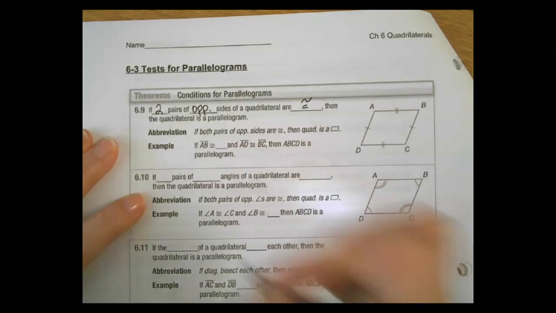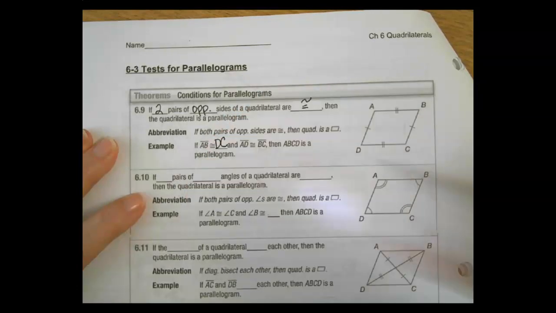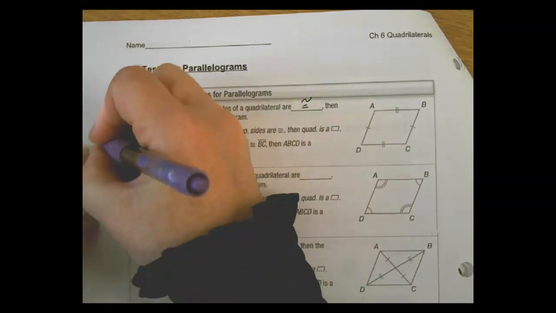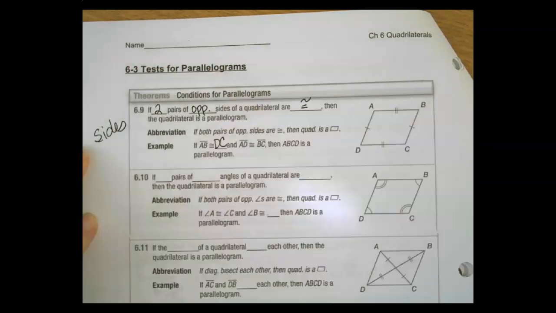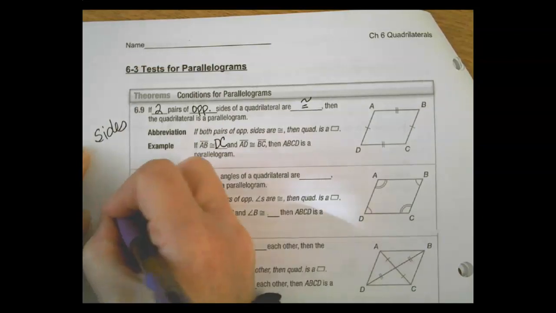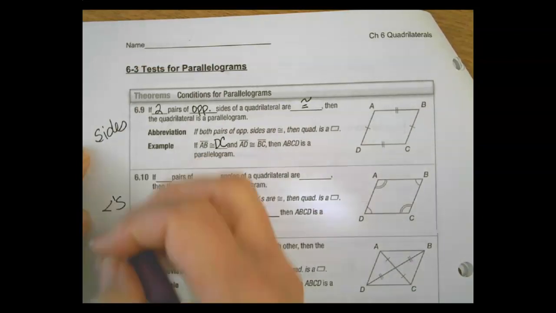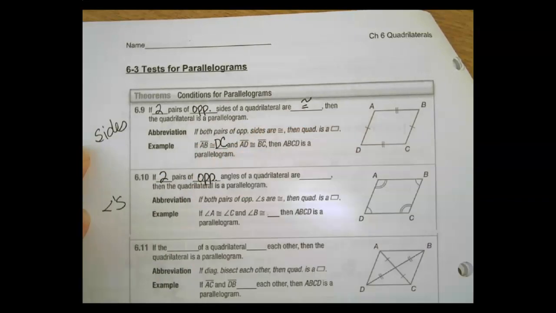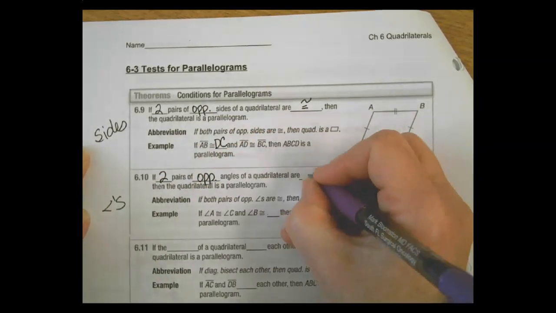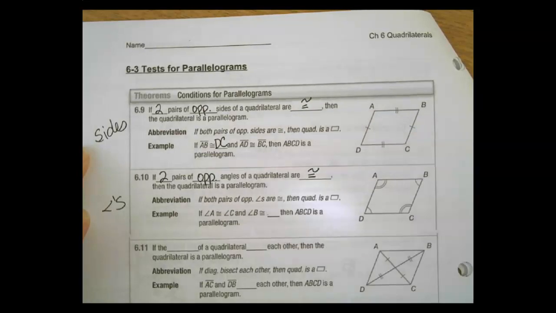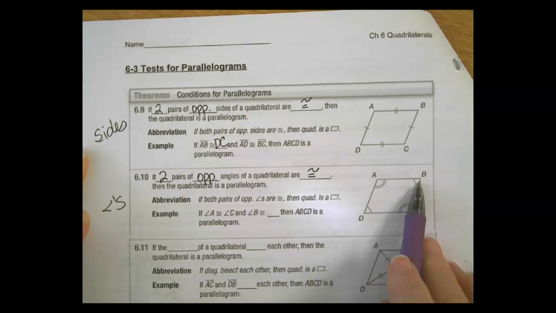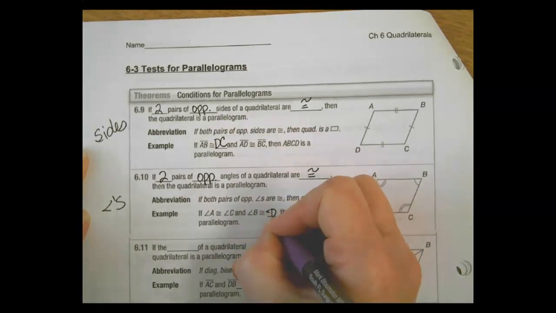So AB goes with DC. Same thing here. So this is sides. Kind of draws your eyes. This is angles. If two pairs of opposite angles of a quadrilateral are congruent, then the quadrilateral is a parallelogram. So angle A and C go together, and angle B and angle D.